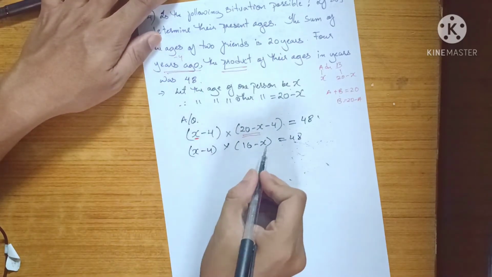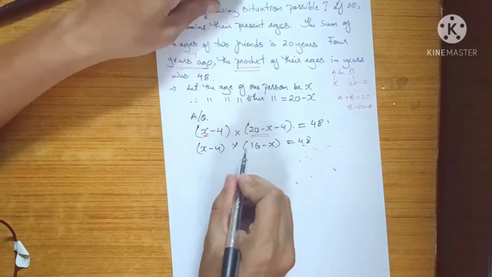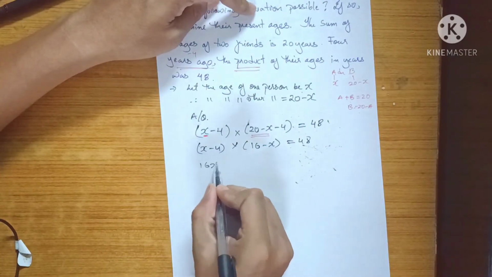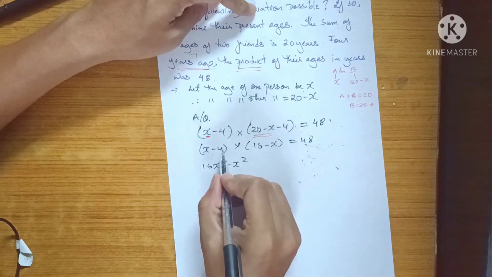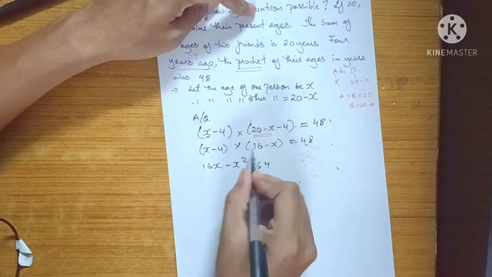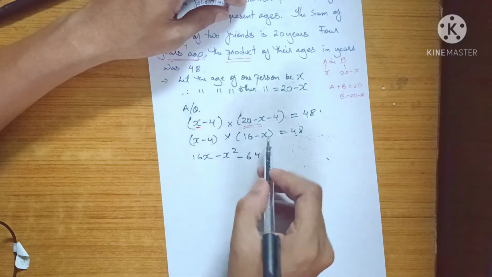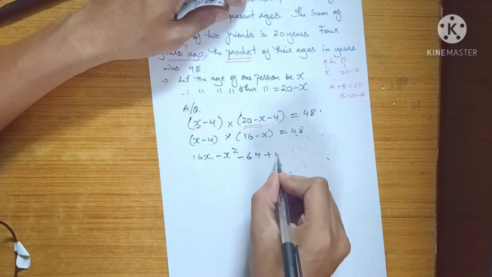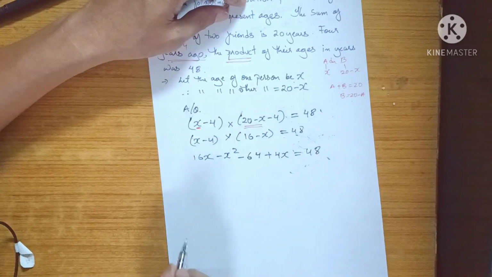Now x multiplies both, so x into 16 would be 16x, and x into minus x would be minus x squared. So 16 into 4 is minus 64 because it's minus. Minus 4 into minus x, minus becomes plus, so 4x equal to 48.